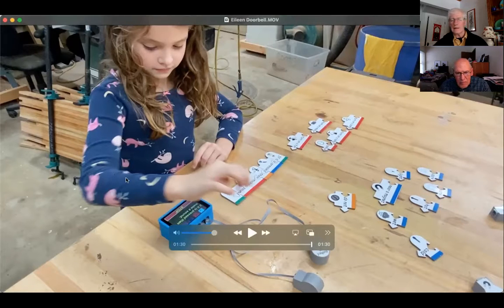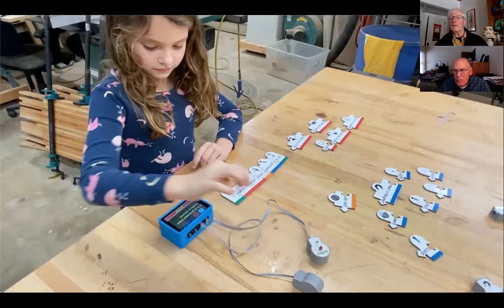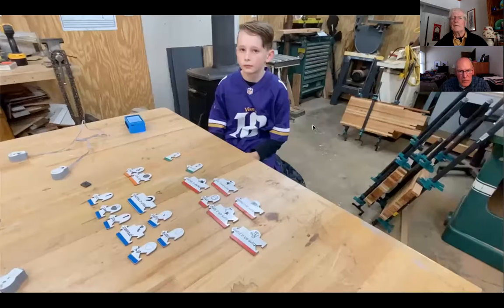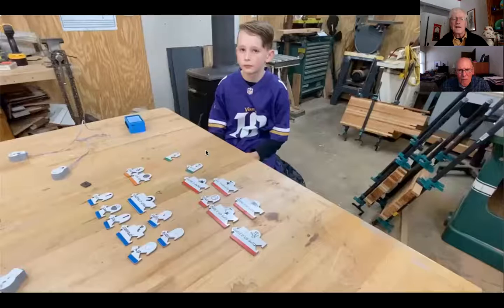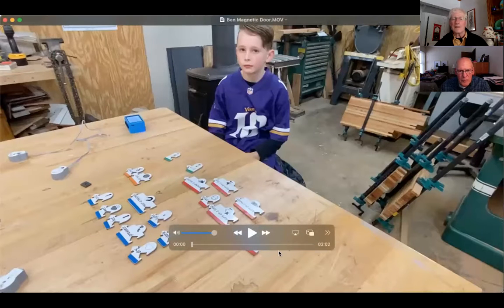Okay, let's go ahead and switch off and show you one more of those. So this one's another young man that was working on it. Here's Ben. Hello, Ben. Where are we there, buddy? Let's go here. Oh, okay. I've got to get rid of Eileen. There's Ben. He's hiding in the background. So let's go, Ben. Let's see what you got.